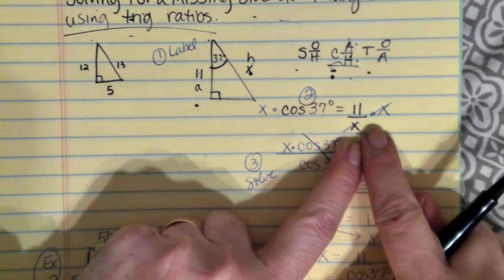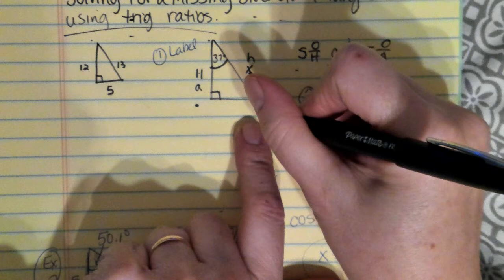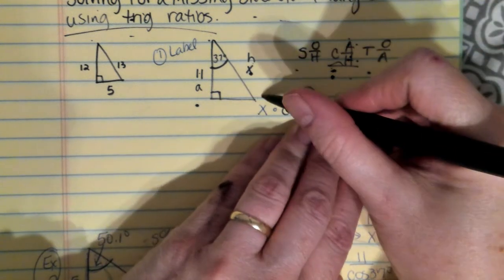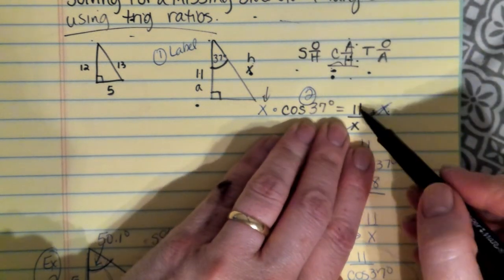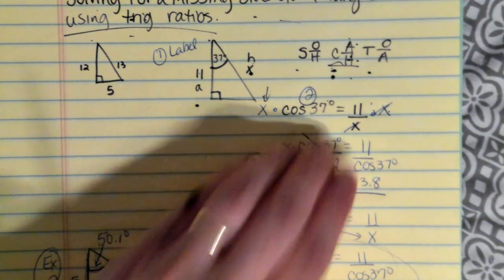Okay, so just go with what you know. You can't have x in the bottom, so we multiply both sides by x, and then after that, to solve for that x, we divided the 11 by that cosine 37.